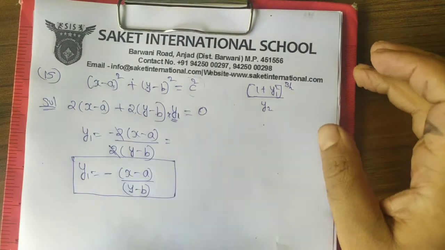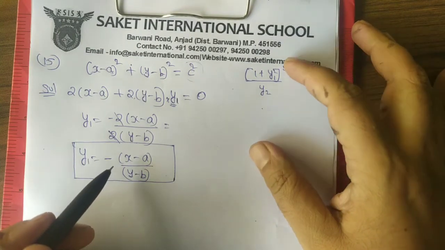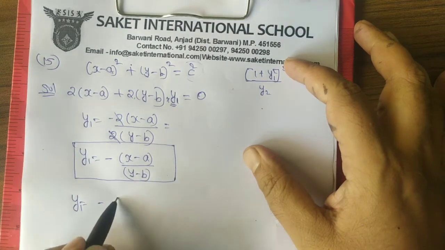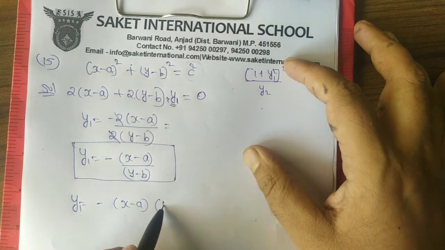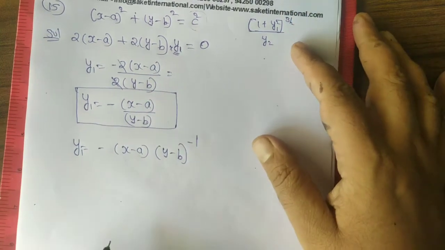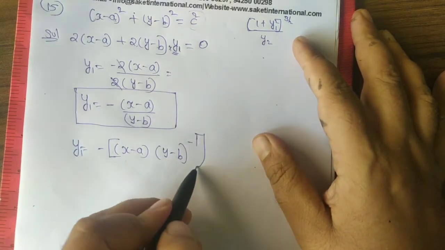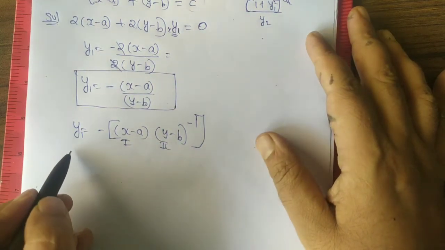Now dear students, either you can use your quotient rule, or instead of using quotient rule I will suggest you to write it like this. So this will make the calculation very simple. So y minus b can be written as y minus b to the power minus 1. Now we will differentiate it. Since it is the product of two functions, we will use multiplication rule.